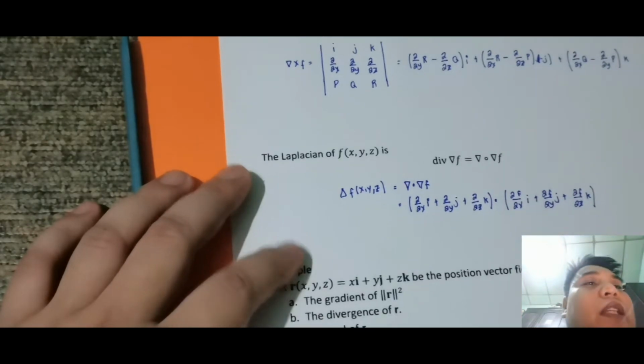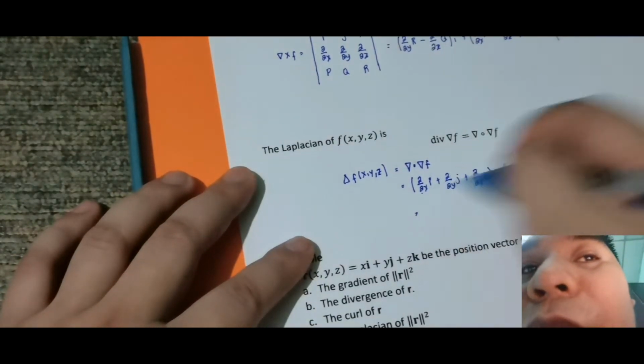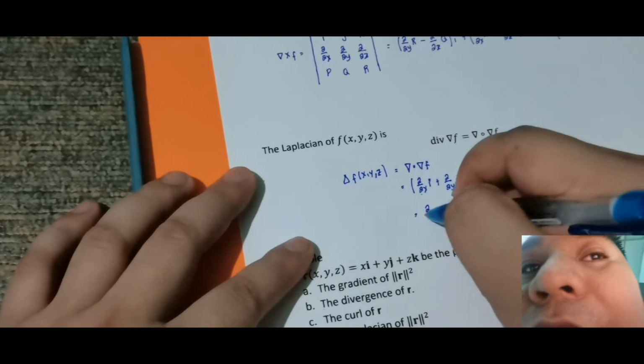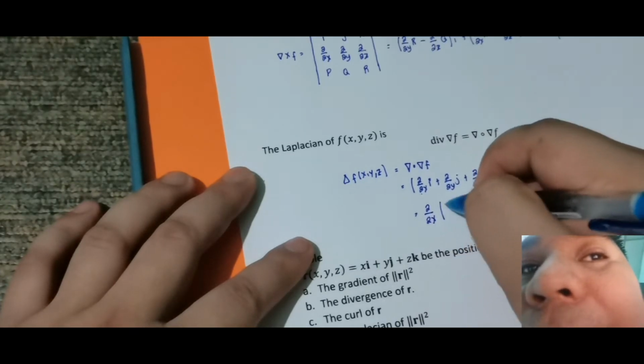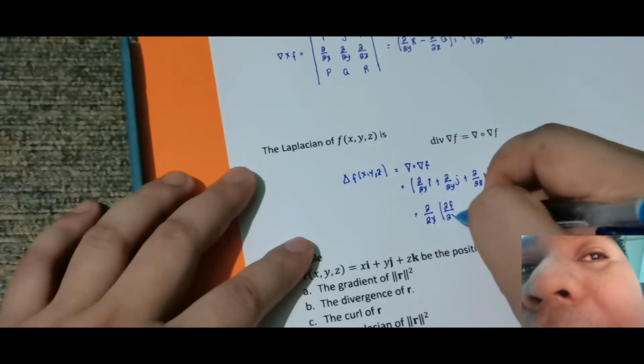So pag pinag-dot product natin yan, obviously mag-multiply lang tong dalawa. So this is simply partial derivative with respect sa x ng partial derivative of f with respect sa x.